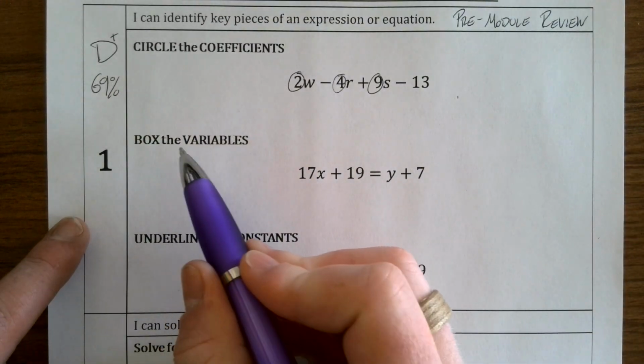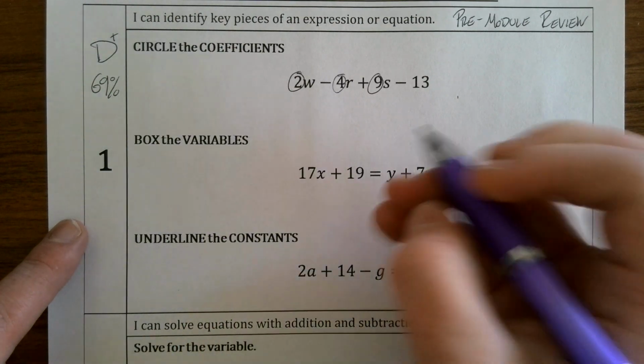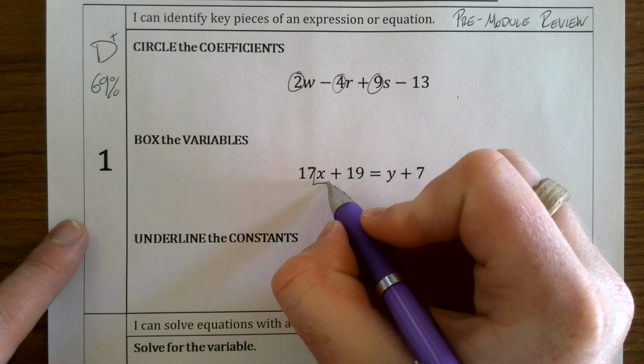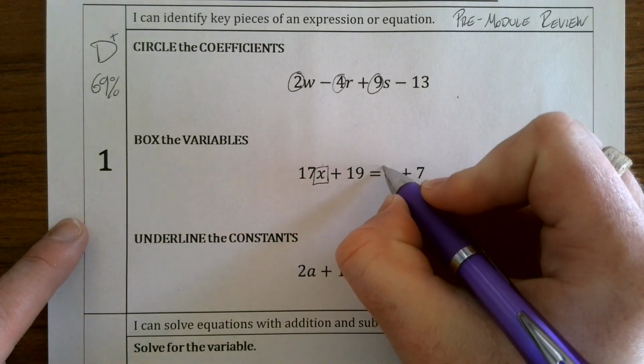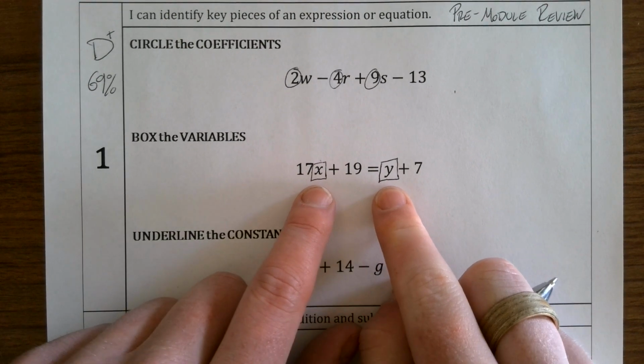Next is to box the variables. Remember, variables are letters. So I have an X here. I'm going to put a box around it. And I have a Y over here, and I'm going to put a box around it. Those are my only 2 letters in this equation.